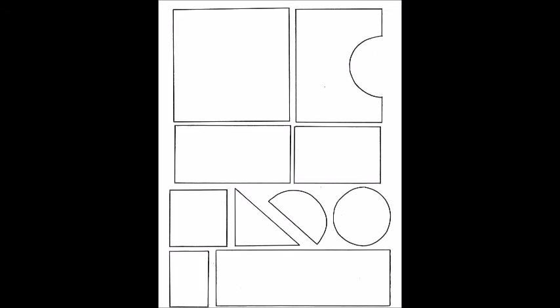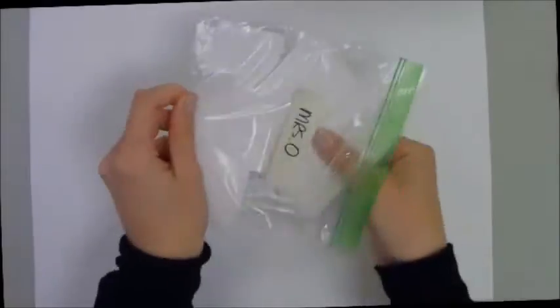Last class, you carefully cut out these geometric shapes that we are using as templates. Today, we will be using these templates to begin building our dream castle. Start by writing your name on the back of your drawing paper using a pencil.